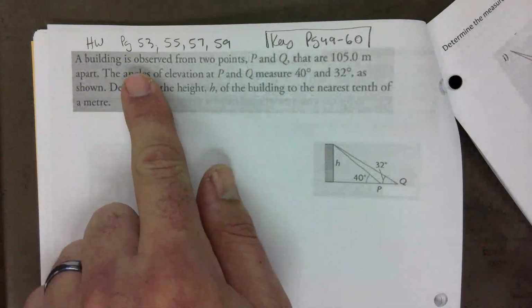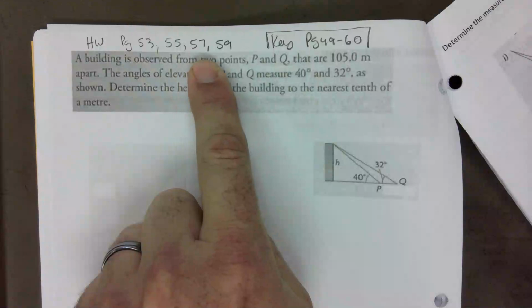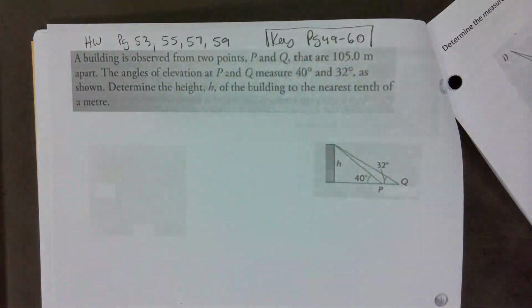You got these pages, right? Up on the screen, 53, 55. But I'll post everything from 49 to 60.